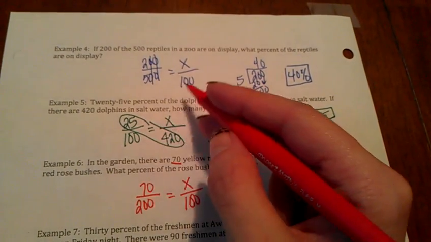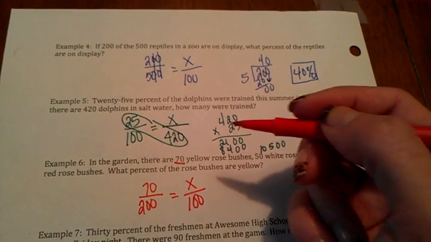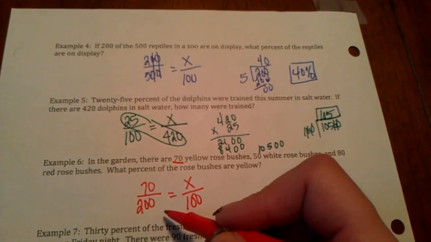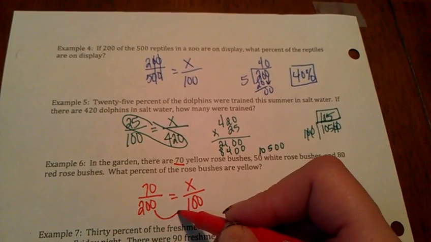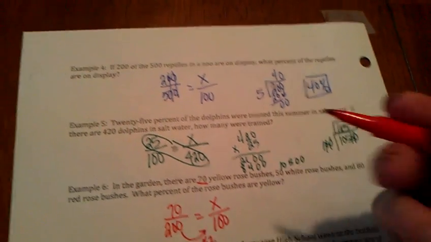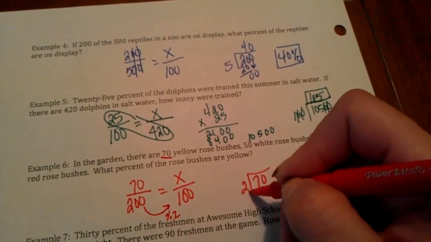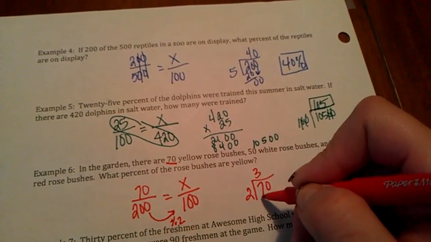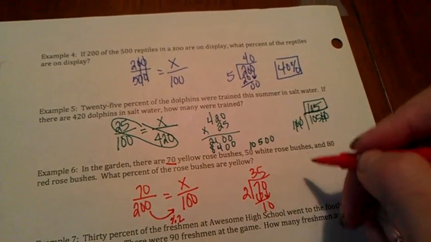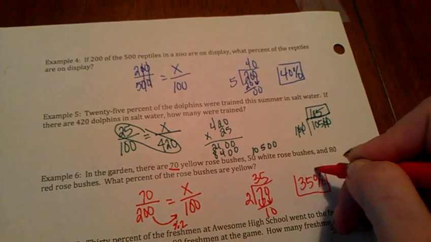Notice a common theme. 100 is in every single one of our problems. Why? Because we're talking about a percent. Well, to get 200 down to 100, what do we do? Divide by 2. So 70 divided by 2 will give us our answer. 35%. 35% of our total rose bushes are yellow rose bushes.